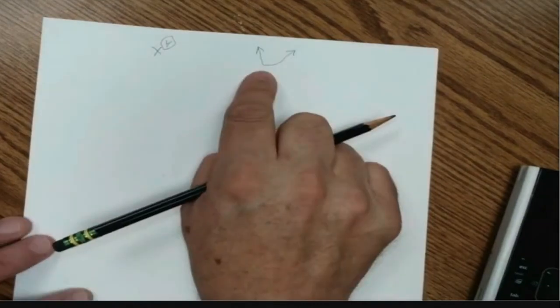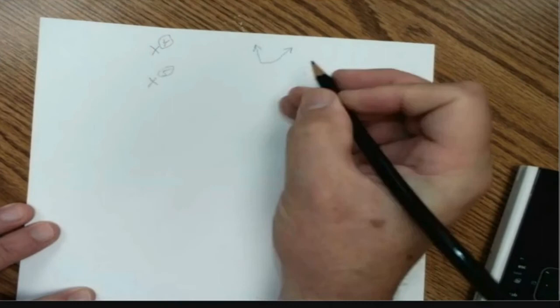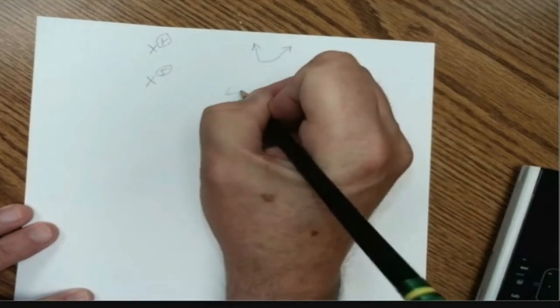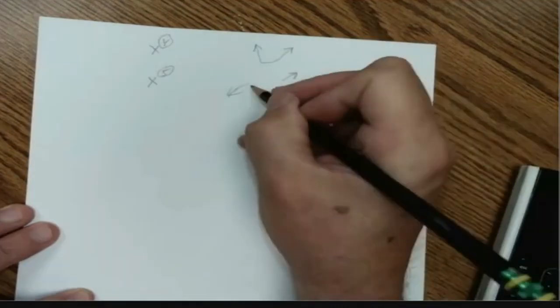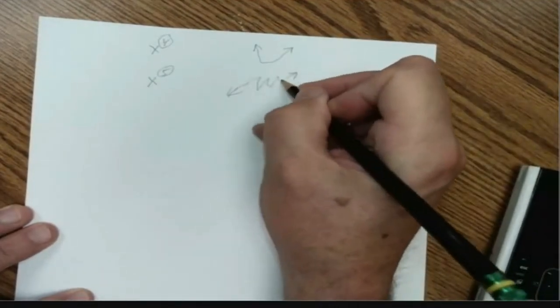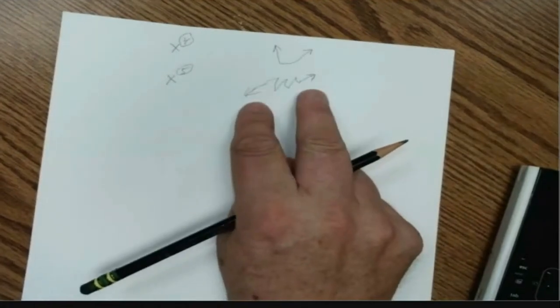Anytime you have an even number for your largest exponent, it's going to go the same direction. If we have x to the 5th, which is an odd number, that means one end is going to go down and the other end of the graph is going to go up. It could do all kinds of crazy stuff in the middle, it doesn't matter, but we know the end behavior.